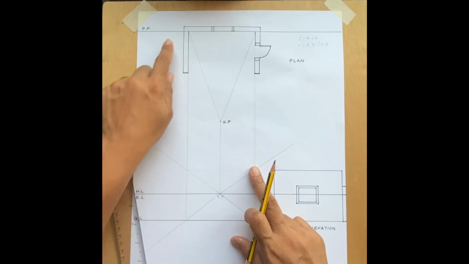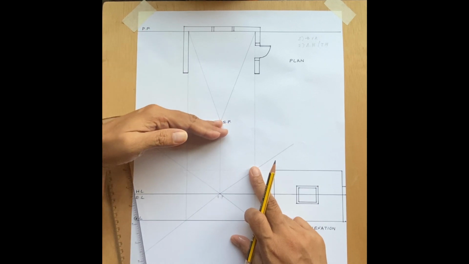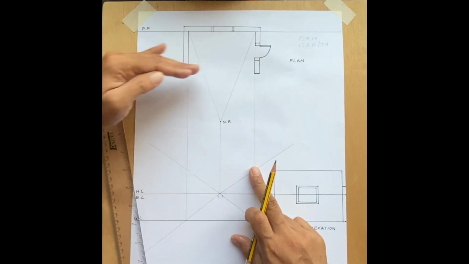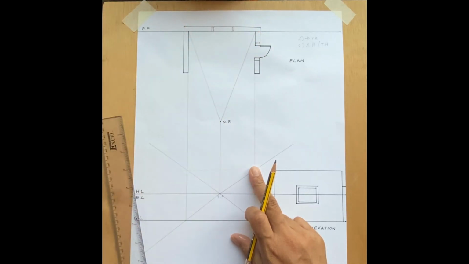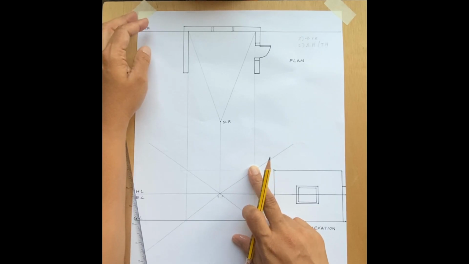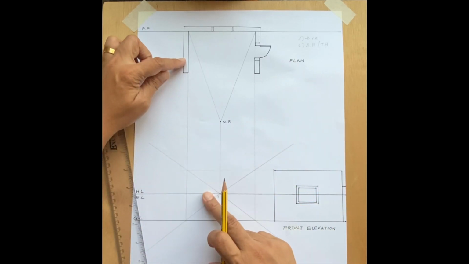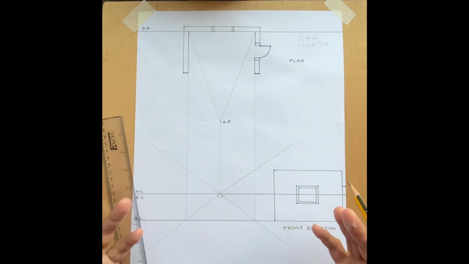So in this case also, since the picture plane is a bit far away from the station point compared to this line, what we can guess is that the interior perspective view should be bigger than the normal one. If we have a picture plane here, it should be the same size. If the picture plane is going far away, it means the perspective view should be bigger.